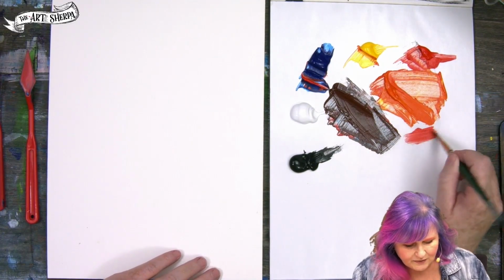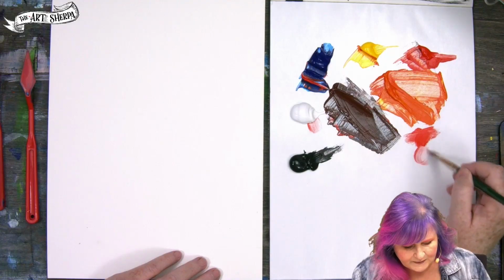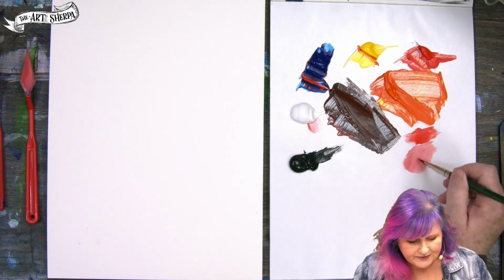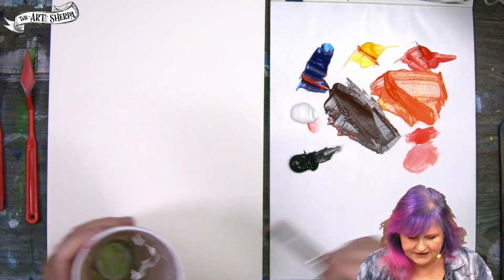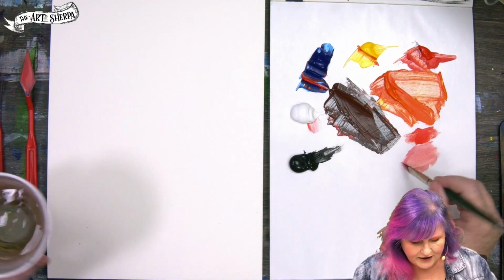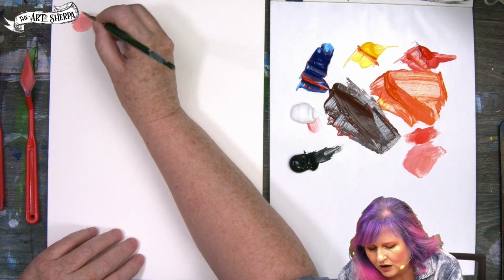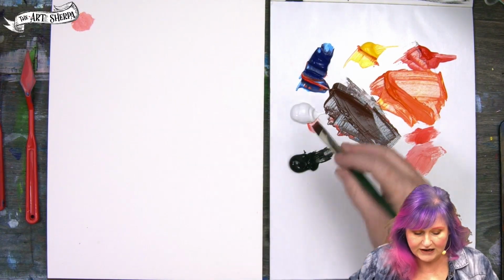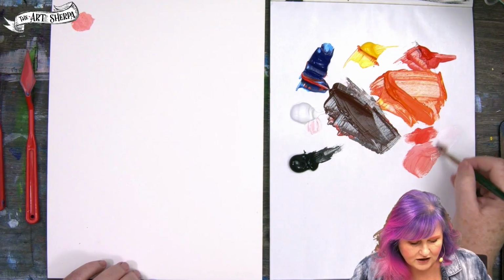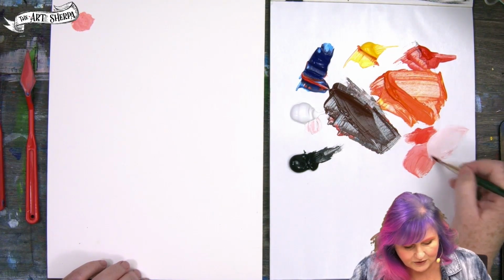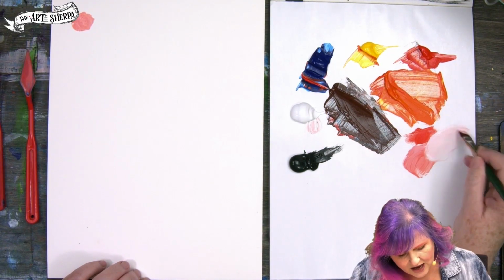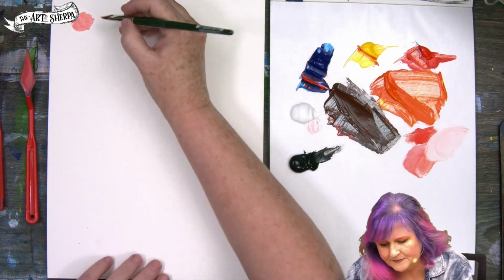So if I take my red right here and my white, that's fairly dark for skin tone, but you might have that in an area where somebody was cold or out in snow. If they had a very fair skin aspect, I'm going to continue to add a lot more white to that mix.